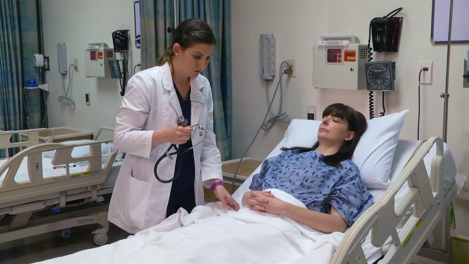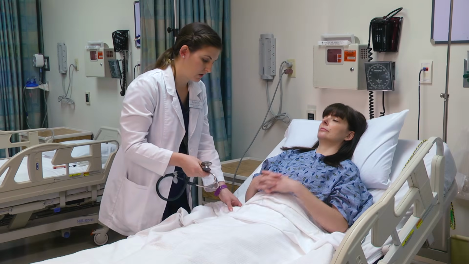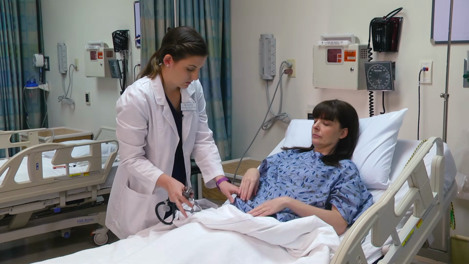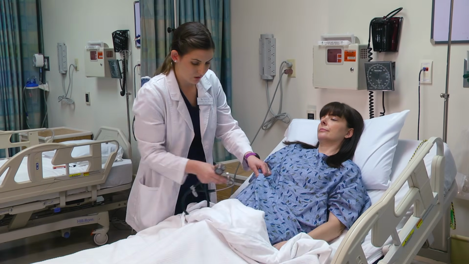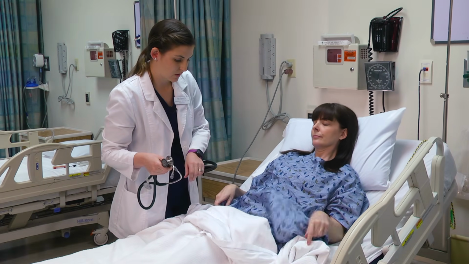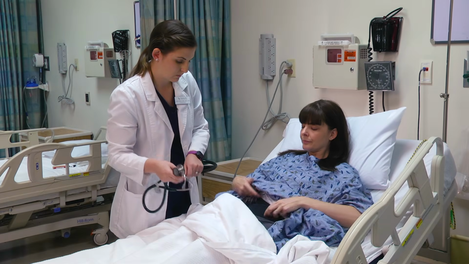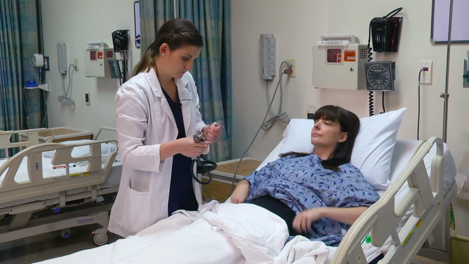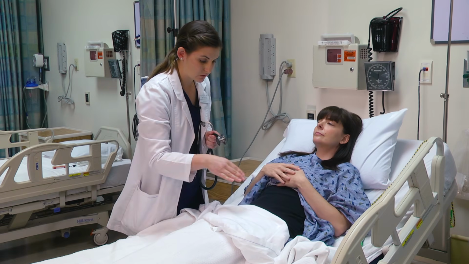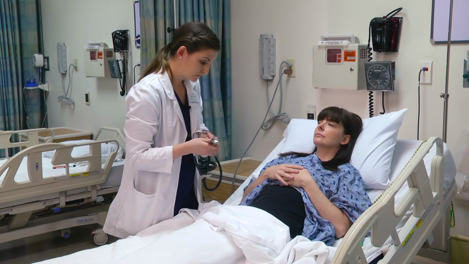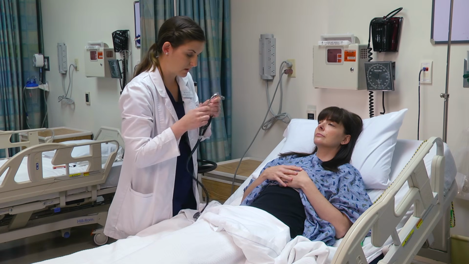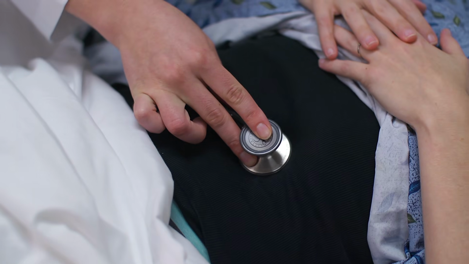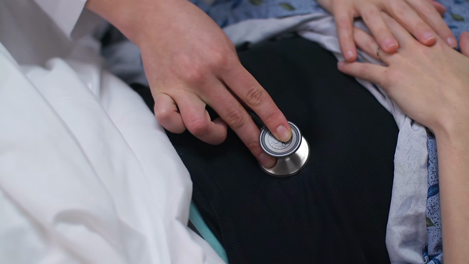So now I'm going to go ahead and listen to her abdomen, and what you want to do is lower the sheets and lift the patient's gown up. And again, we're going to be listening over clothes for the purpose of the video, but you would always move the patient's clothes out of the way. So the first thing I would do is inspect the abdomen. And then I will listen and then palpate. You listen in each of the 4 quadrants.